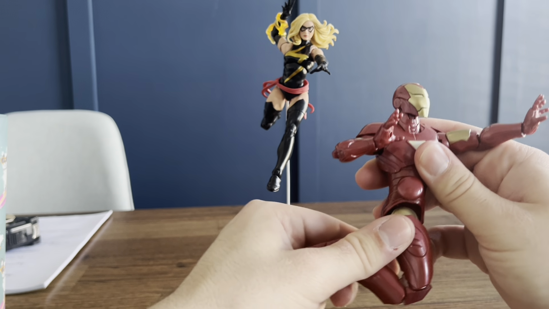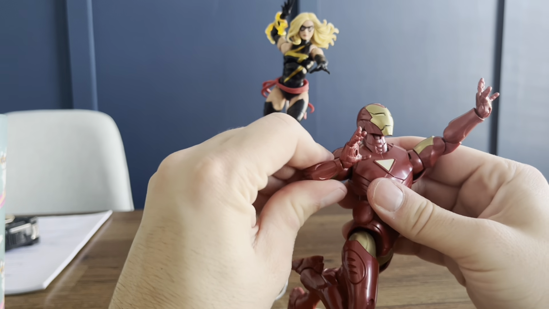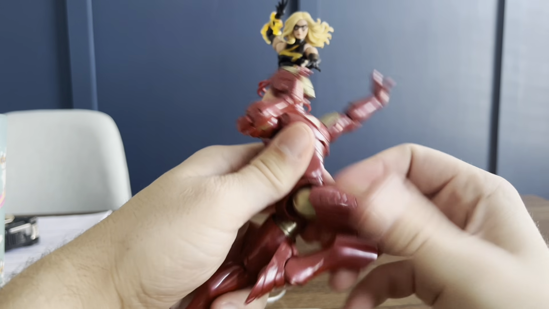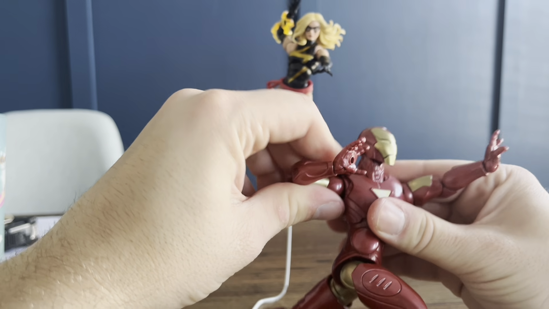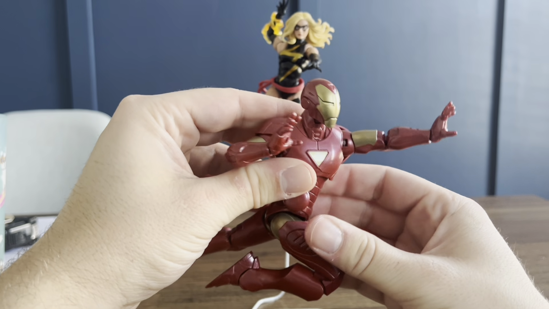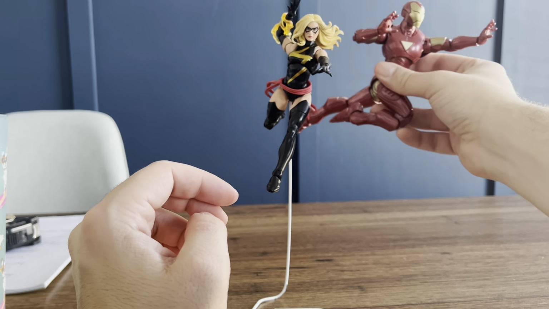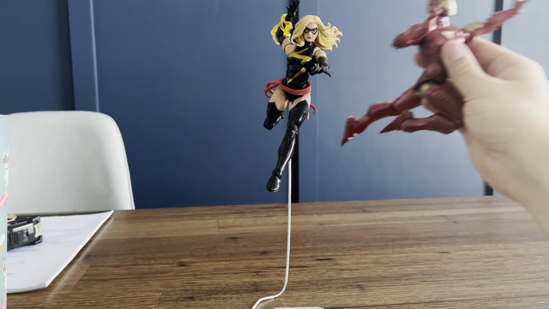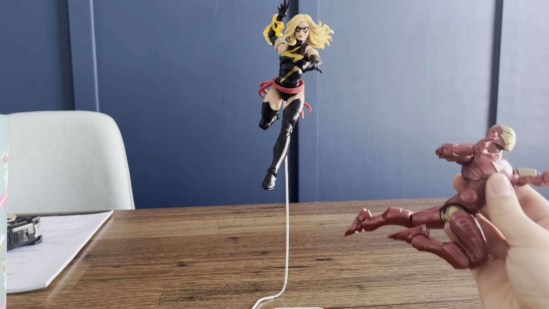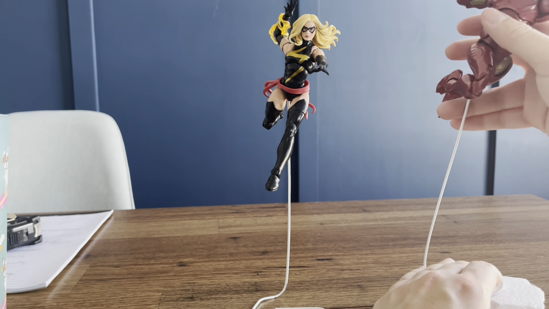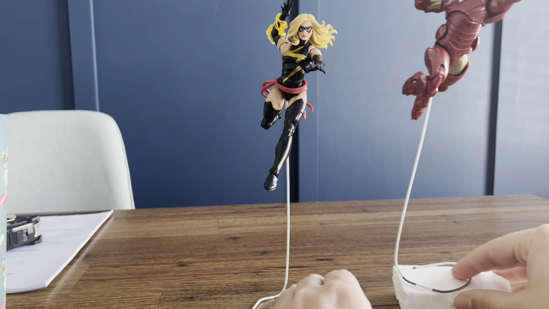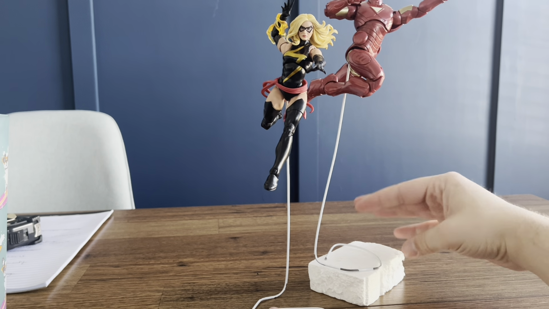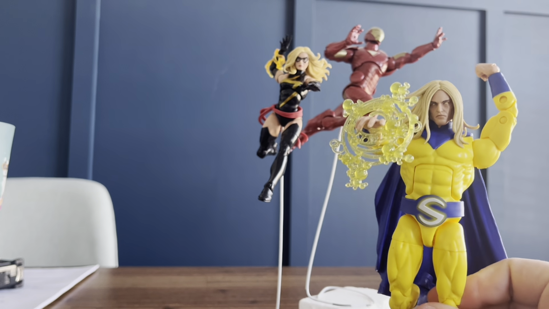I think it kind of wants this. That's fine. We'll take this. Although I could, there we go. That's better. Let's see if we can get him on a flight stand. This has been basically the same pose.